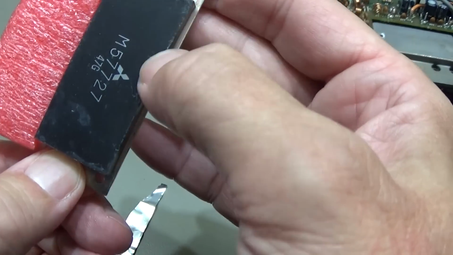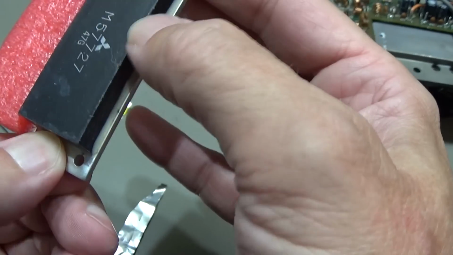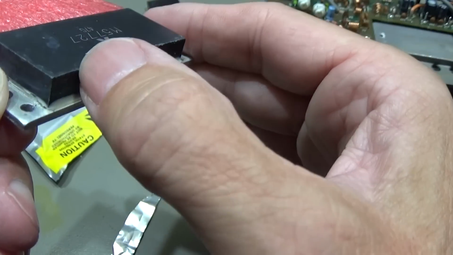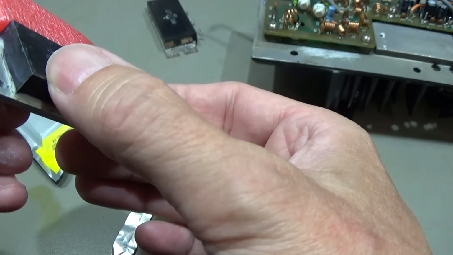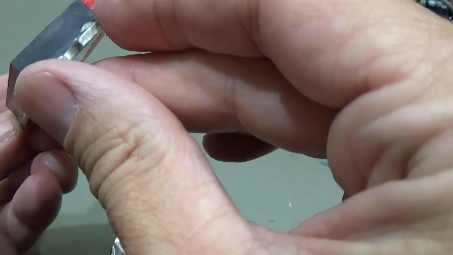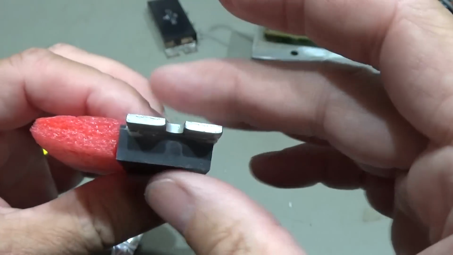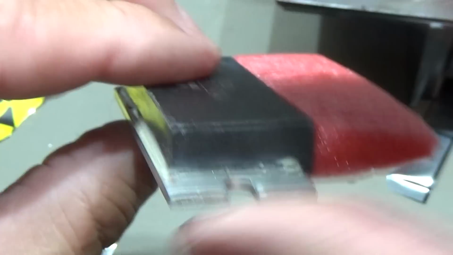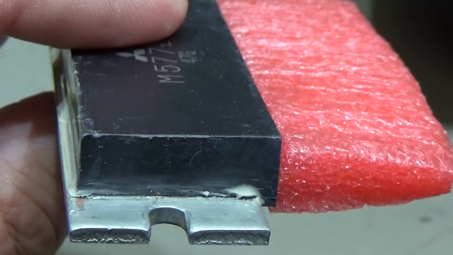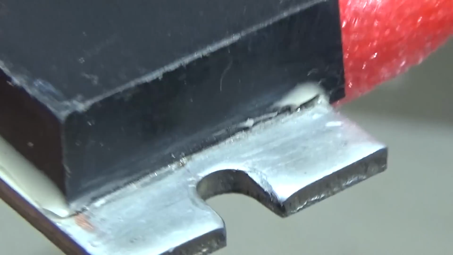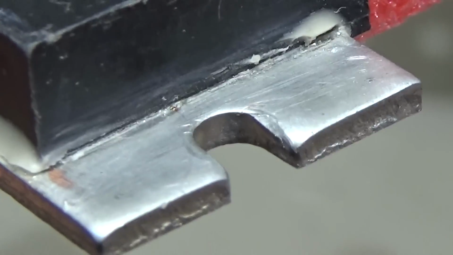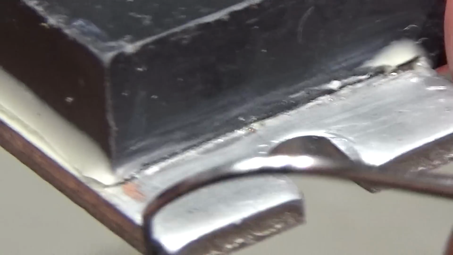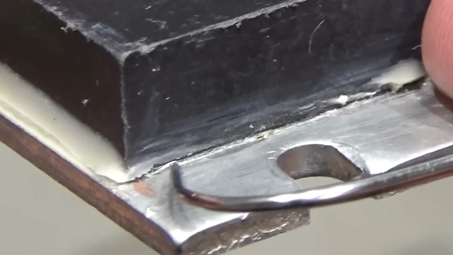A lot of marks on the housing, and well, not sure if you can see it, but to me it looks like we have a refurbished unit here.